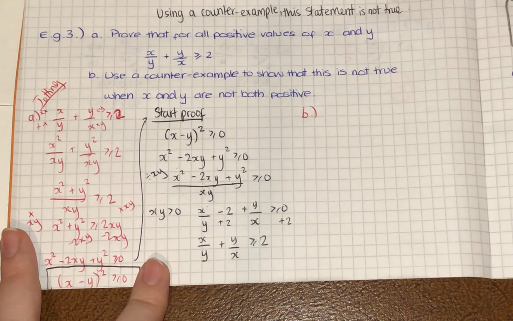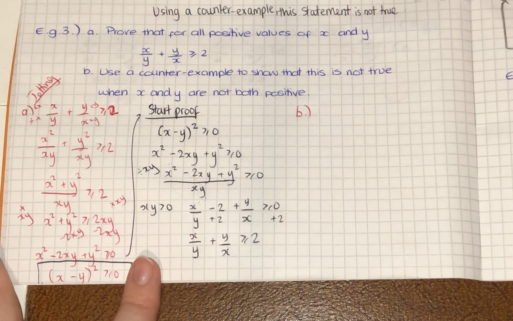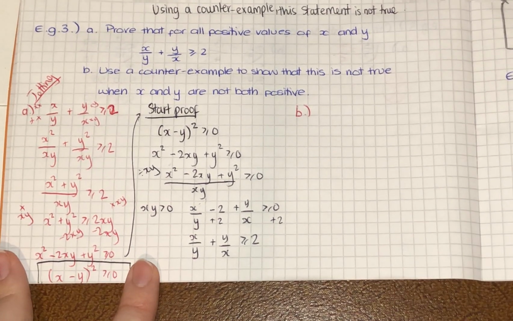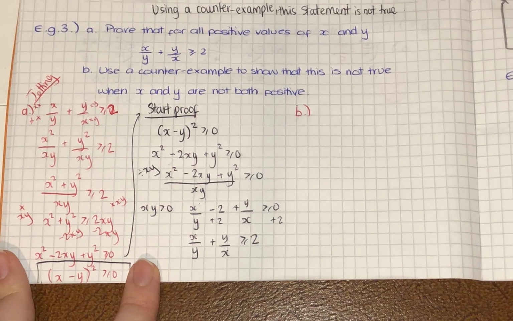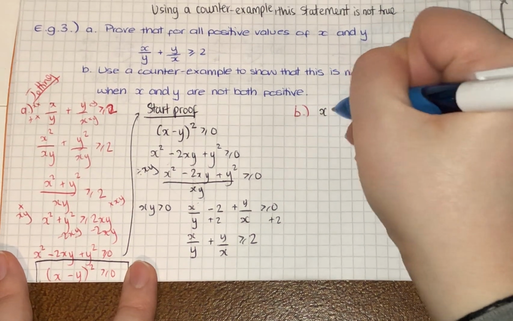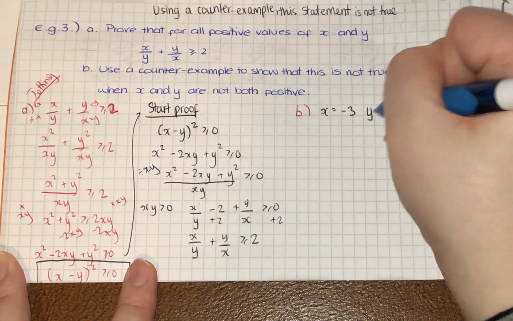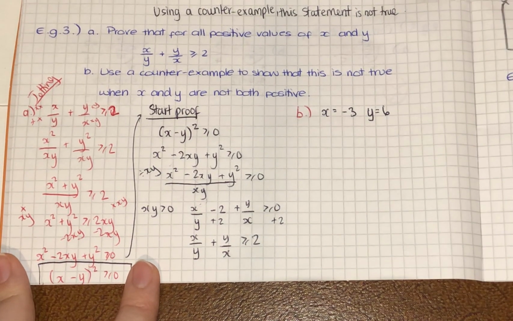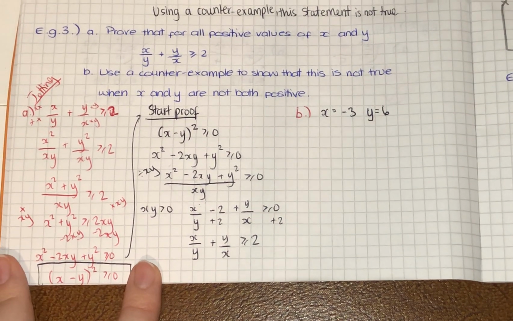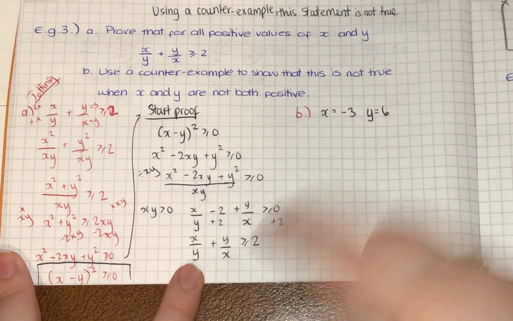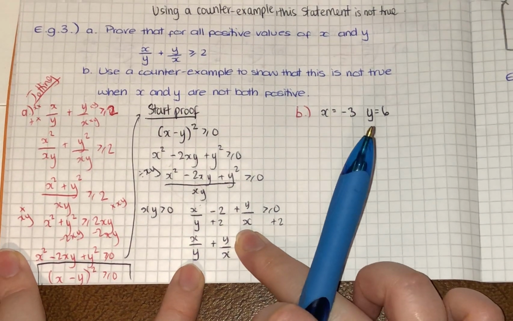Part B, so we need to come up with a counterexample of when it doesn't work when they're not both positive. Okay, now you can pick any two numbers you want. I'm going to pick x is -3 and y is 6, just because I can divide those fairly nicely in my head. So if I put those into here, I'm going to ignore the bigger than 2 at the moment.